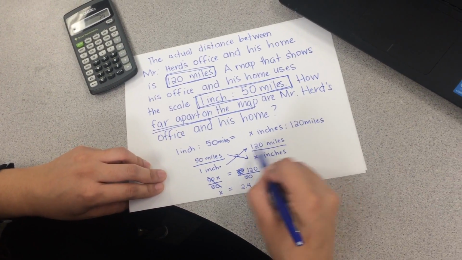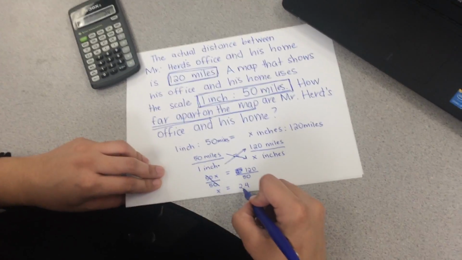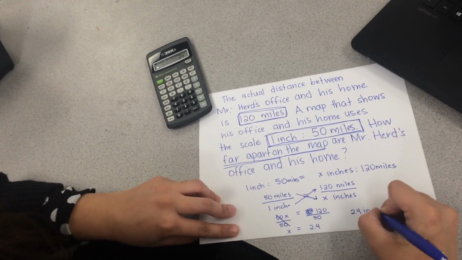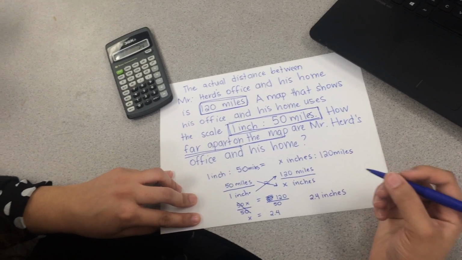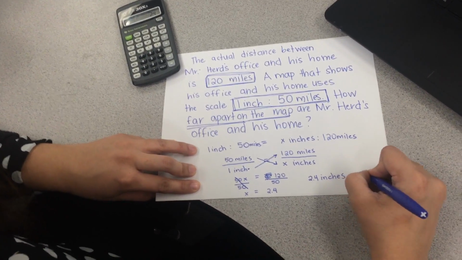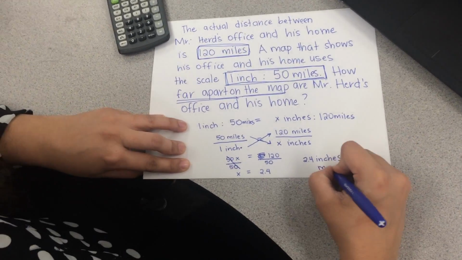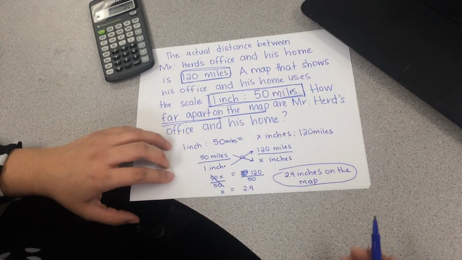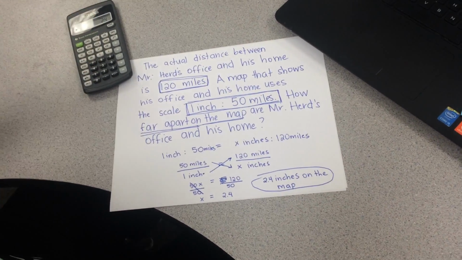X, as we saw, as we set it up, was inches, so 2.4 is 2.4 inches. All right, this would be my answer, and it would get a big circle around it or highlighted. All right, that's it for this one.